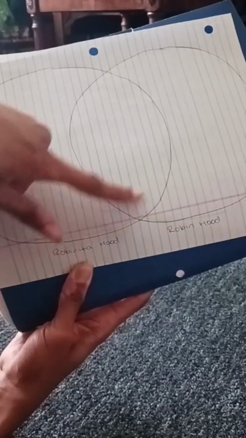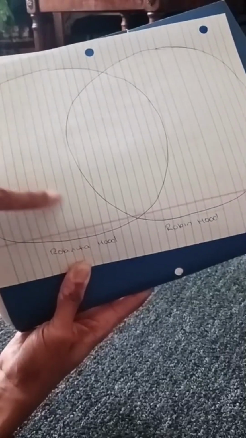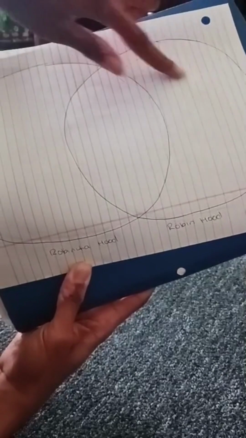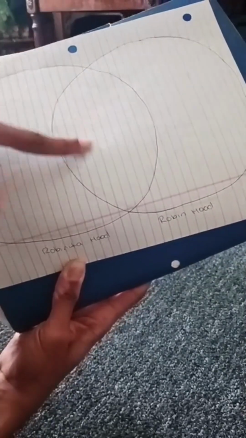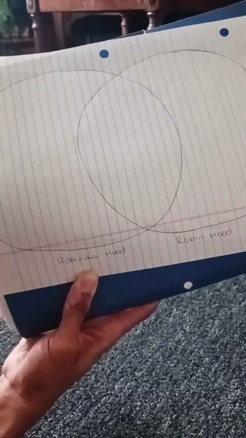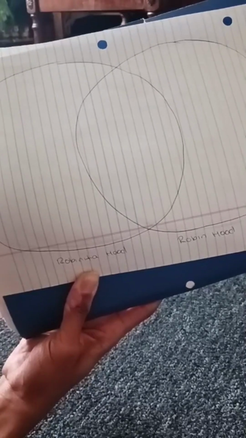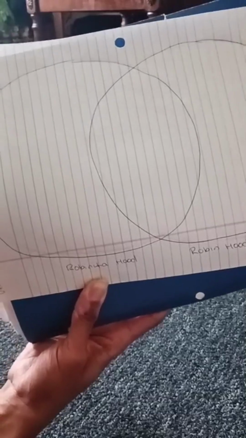So one circle, what does this circle represent? Robinita Hood. And this circle represents what? Robin Hood. Right. And what does this middle portion represent? The things that they have in common. Right. So it does sound like you remember it.